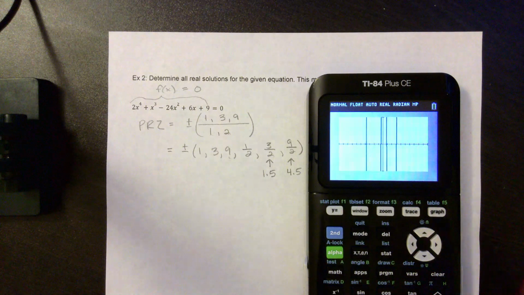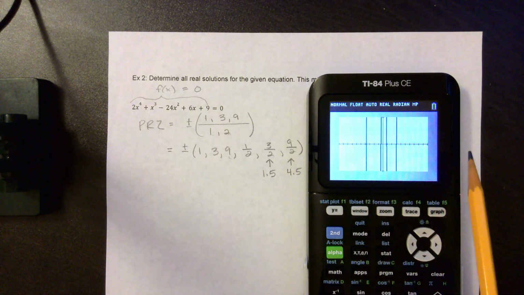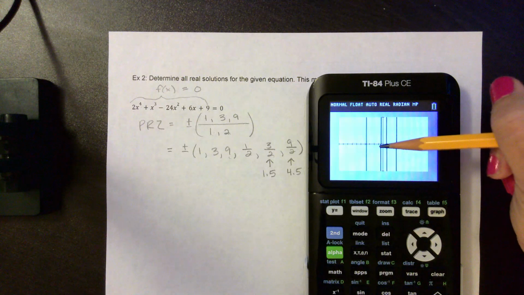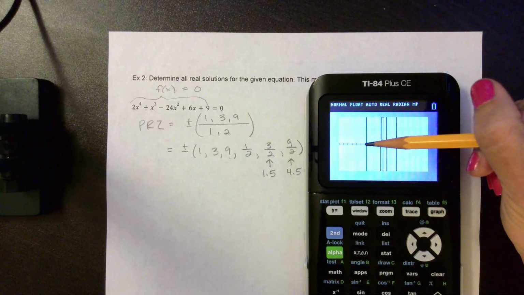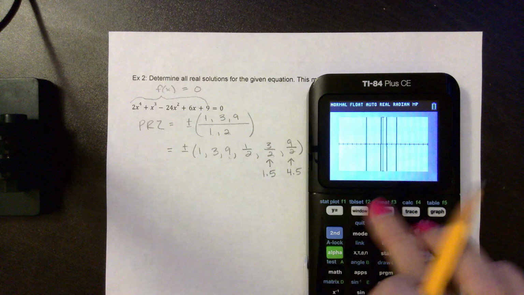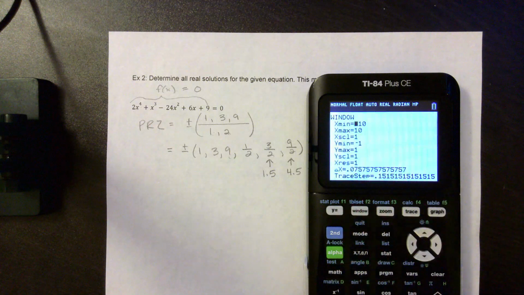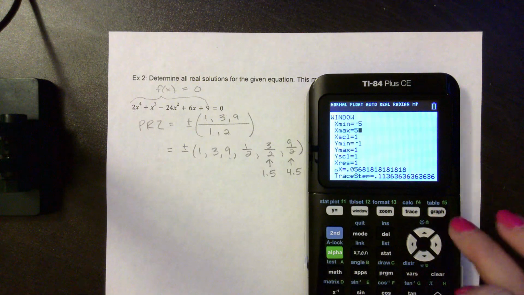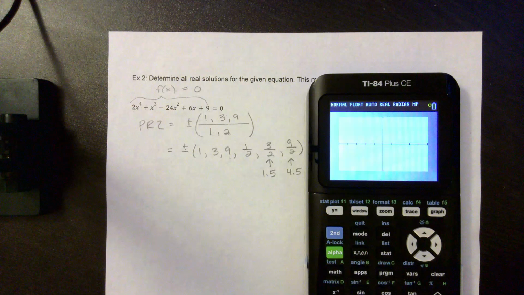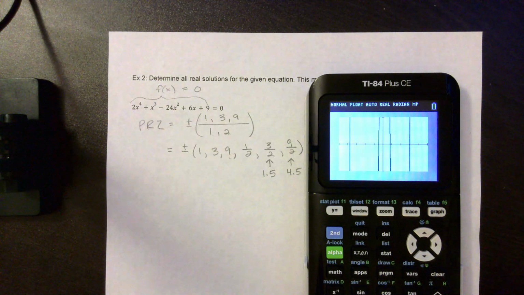So looking at this, I'm going to try to get a little closer picture because it looks like I could go from, let's say, -5 to 5. So again, this is sort of trial and error. If you don't need to do this step, that's okay, but I often do. So I'm going to do -5 to 5. And I'm going to look at my graph again. So this just gives me a little bit better picture.